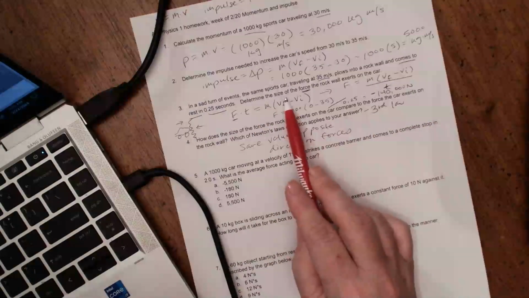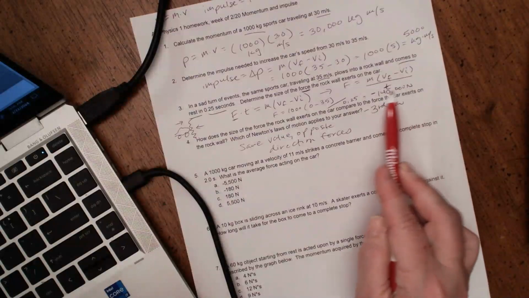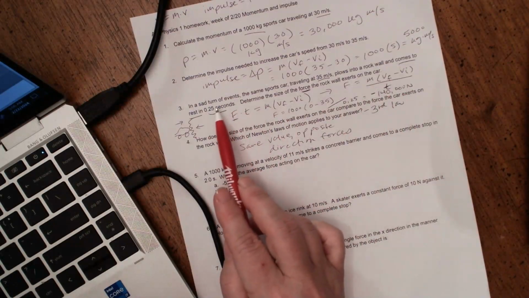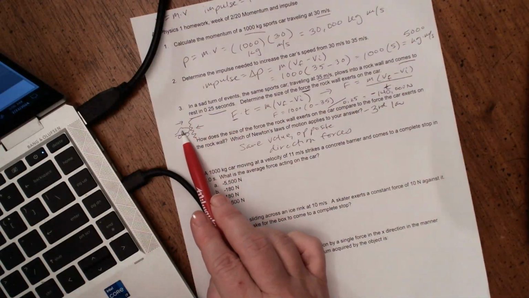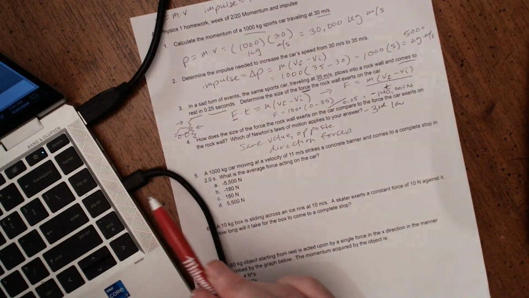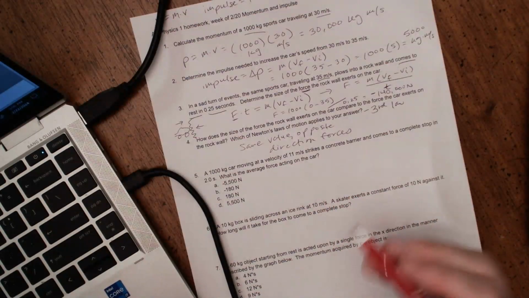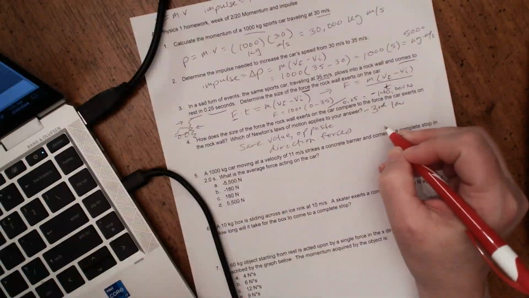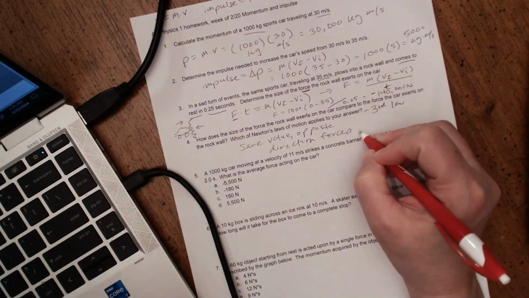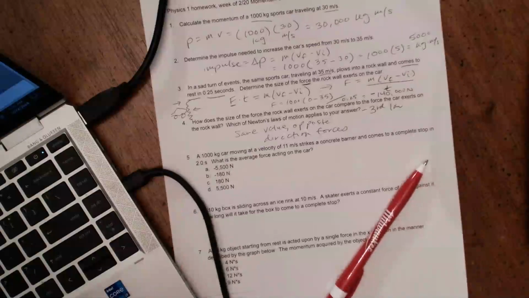If we figured out that the force of the wall on the car is 140,000 newtons, then the force of the car on the wall is going to be that same 140,000 newtons in the opposite direction. And we can see that through the diagram, through the way I labeled it, in terms of direction. So I will pick up in the next video because this one's about long enough.